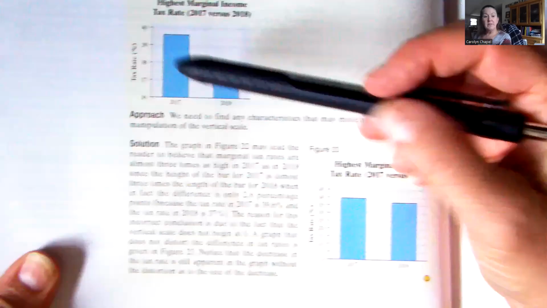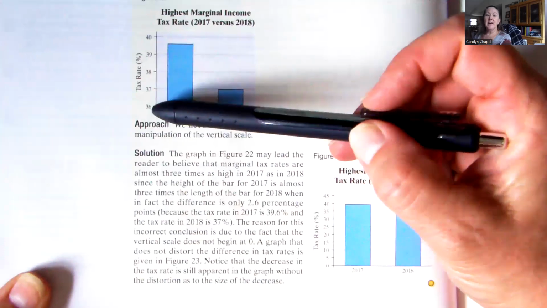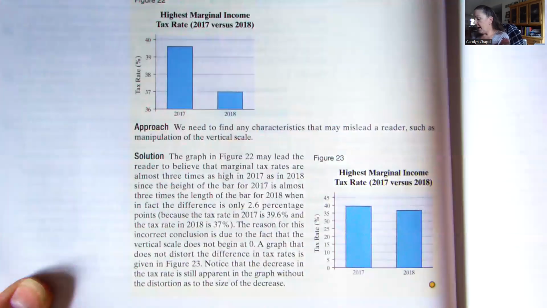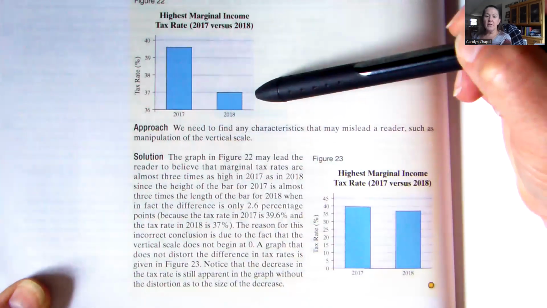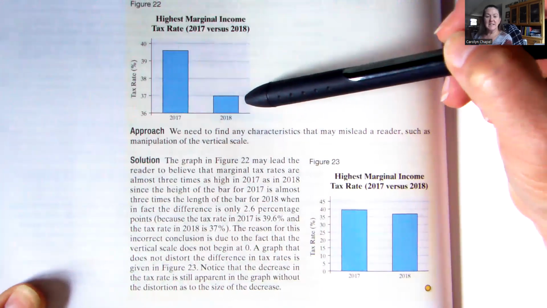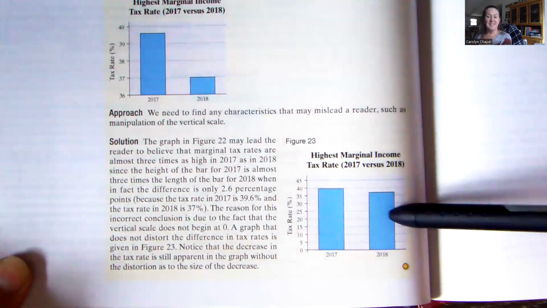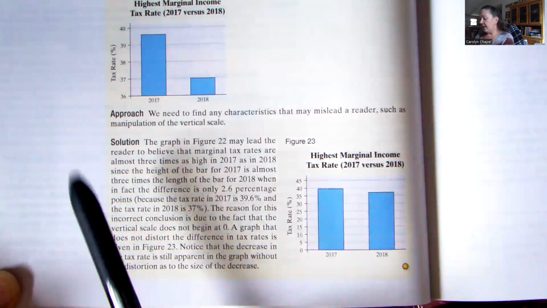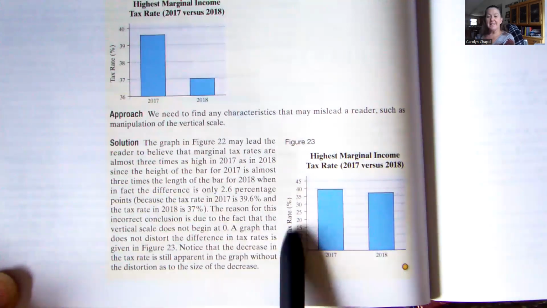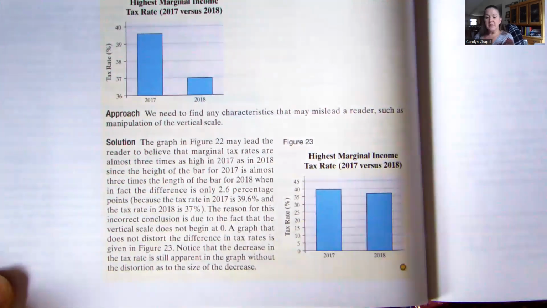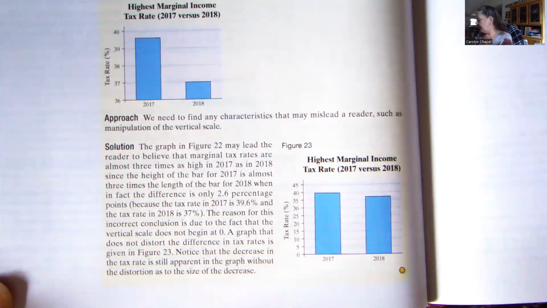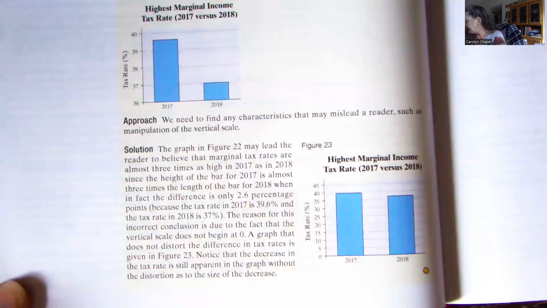And here we started at 36 and went up by 1. This is going to overemphasize that decrease. This one underemphasizes that decrease. So playing with the scaling and where you start the scales can make a dramatic difference.